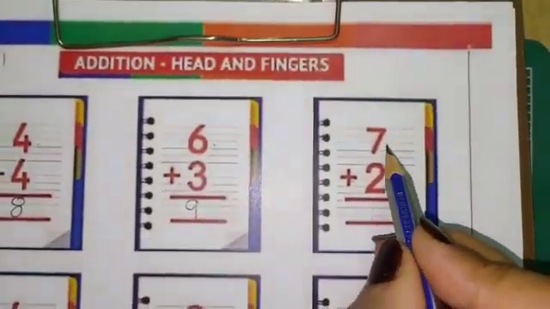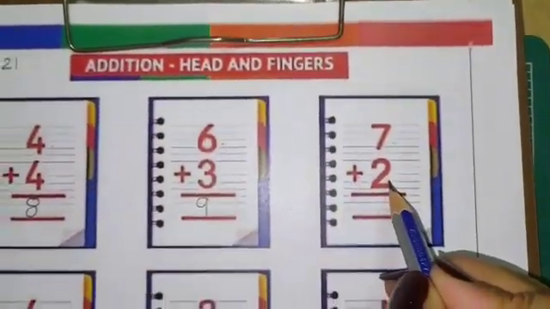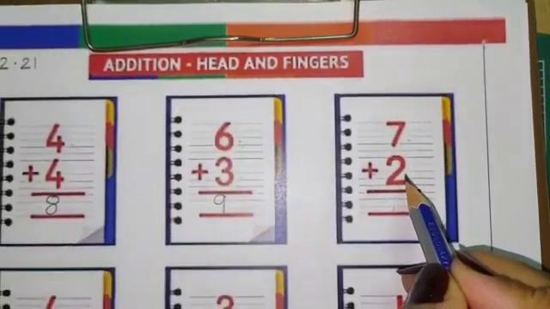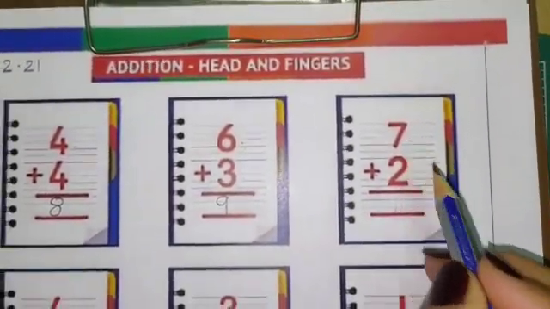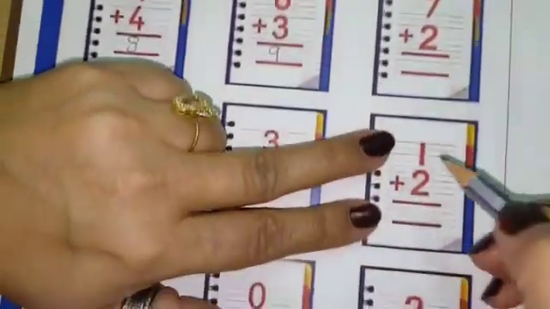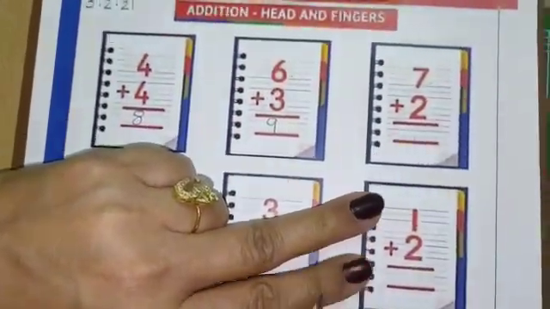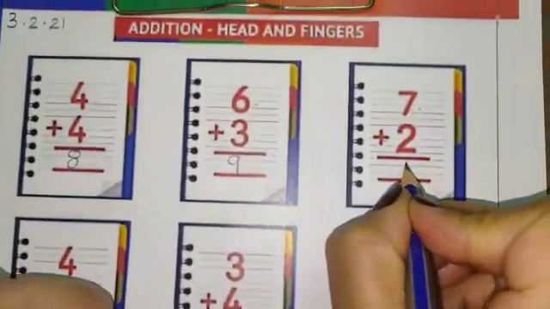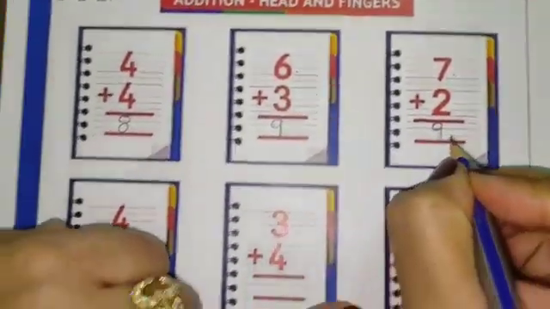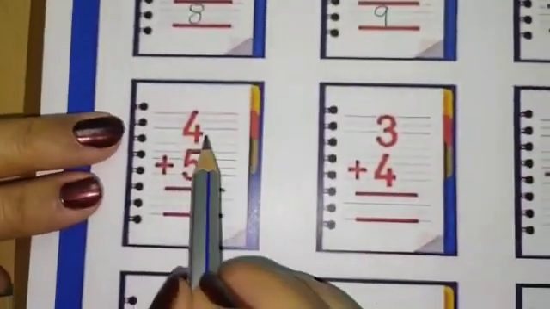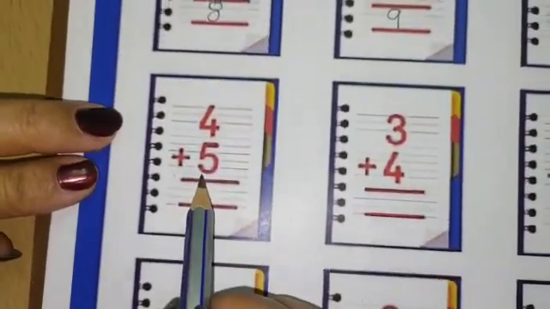Next we have 7 plus 2. So here again what we will do? Greater number in your head and 2 on your fingers. So after 7, 8, 9. So answer is 9.